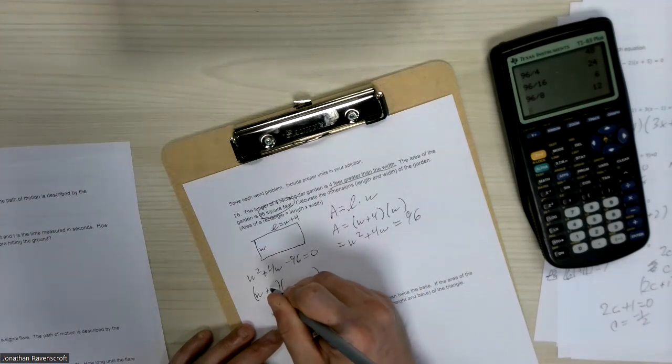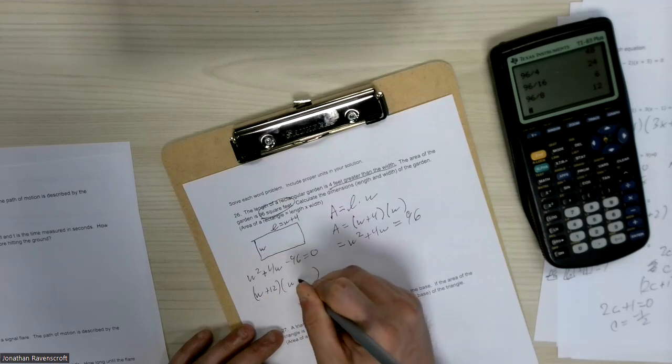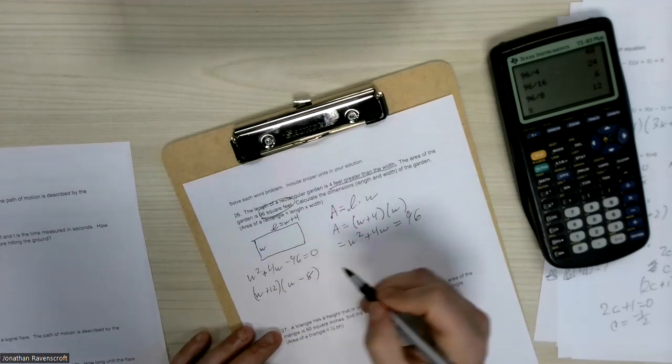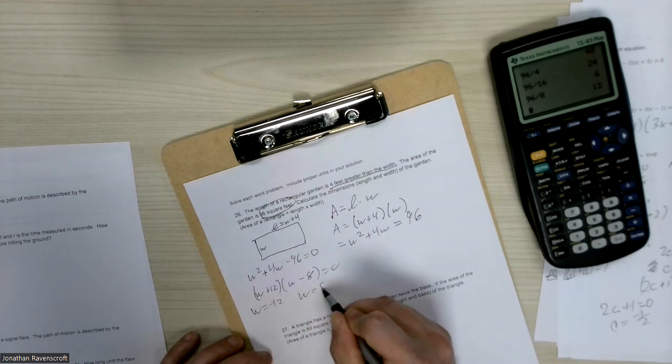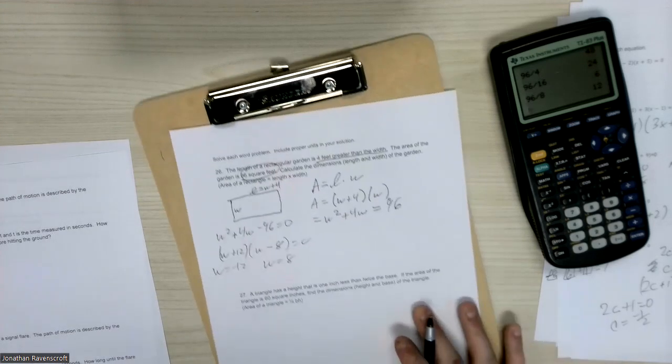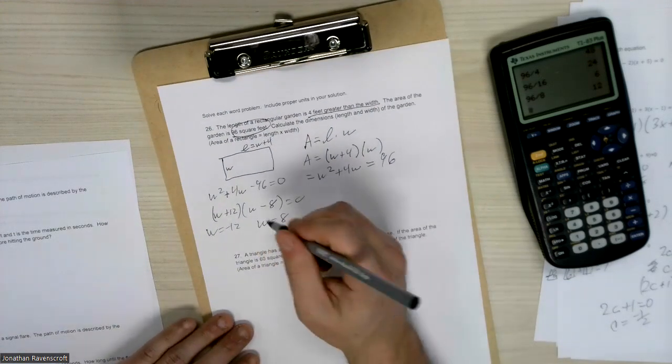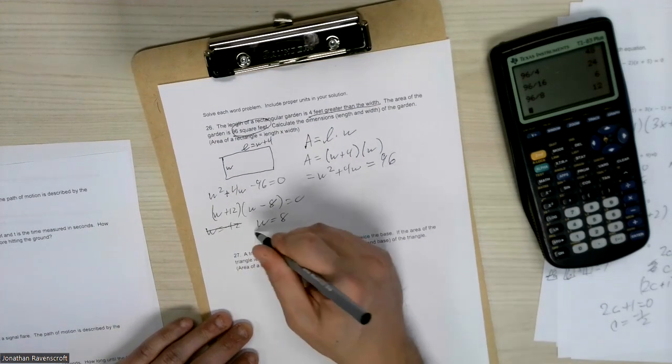W plus 12, W minus 8 to make 4. W equals -12, W equals 8. Now be careful here. There's only one answer. The width can't be negative. Therefore, the width is 8.